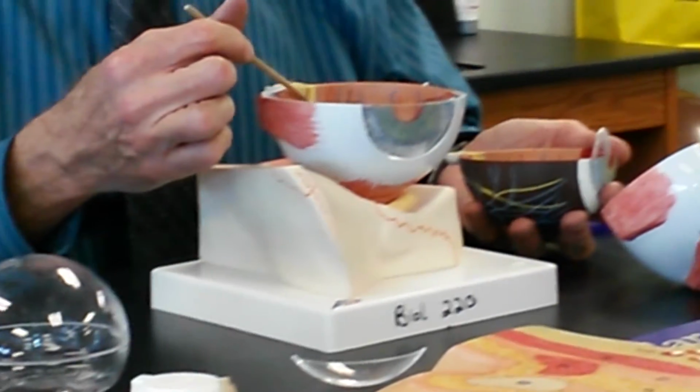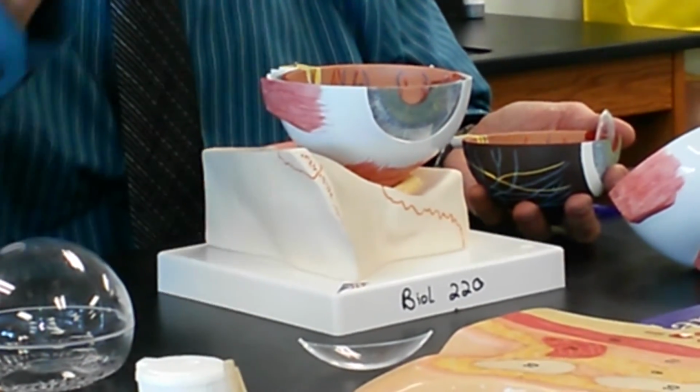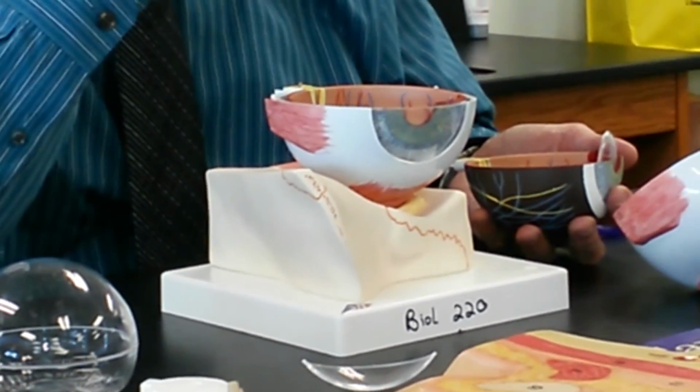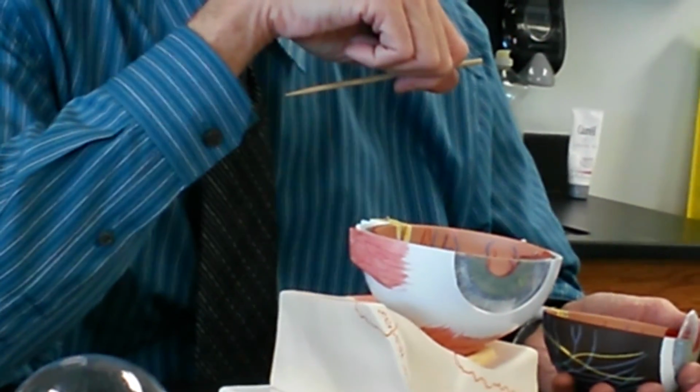There's another name for the blind spot. Anybody know what that is? It should be in your book. Blind spot, aka optic something or other. Blind spot, also known as the optic disc. Can you find a page showing the term optic disc, possibly? I know one of those pages does.